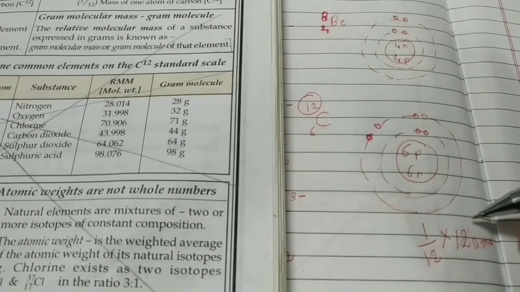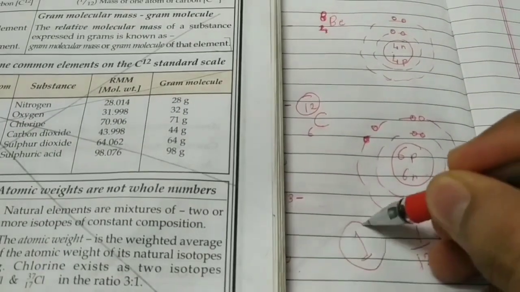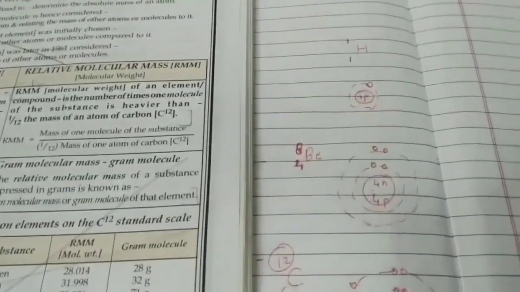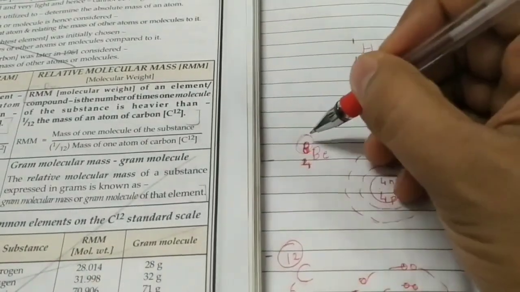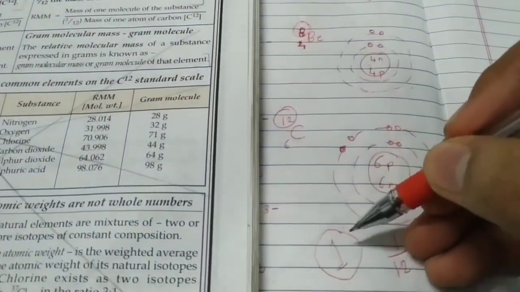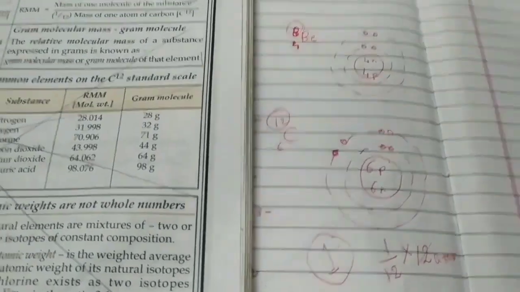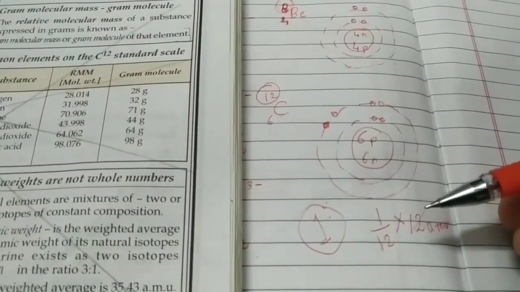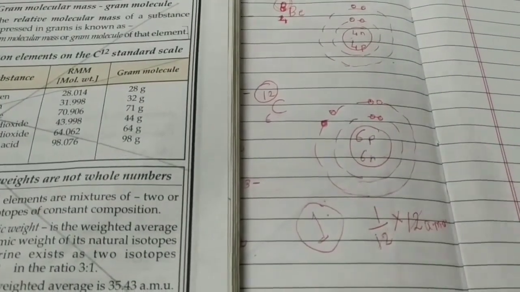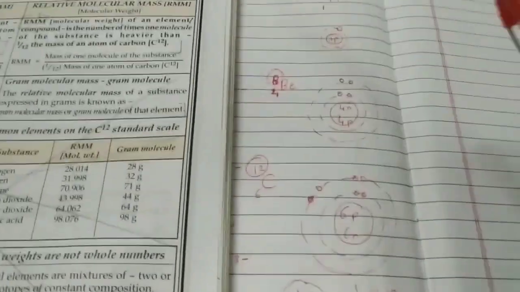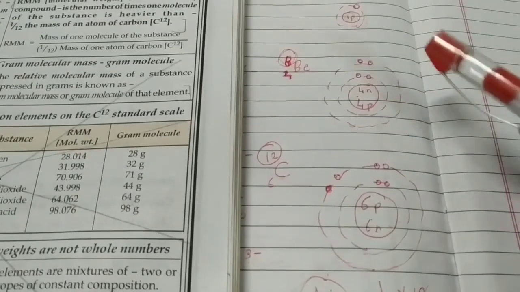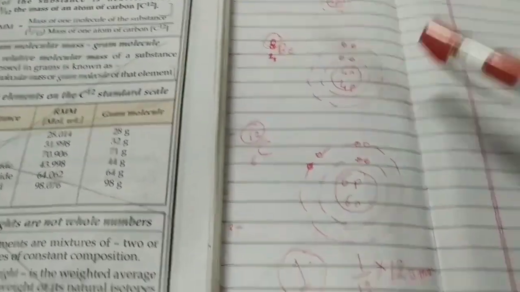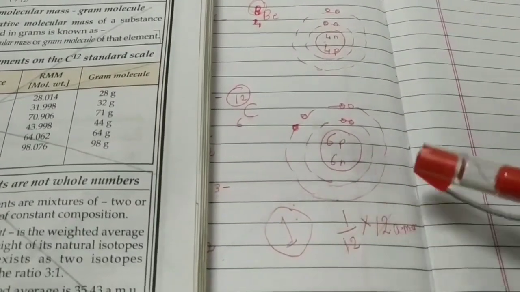Yes, it is 1. And now tell me, how many times is beryllium atom heavier compared to the number 1? That is, how many times is 8 compared to 1? Well, it is 8 times. Or simply speaking, the beryllium atom's mass is 8 times 1/12 the mass of a carbon-12 atom.